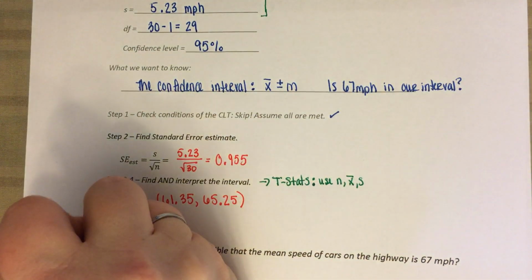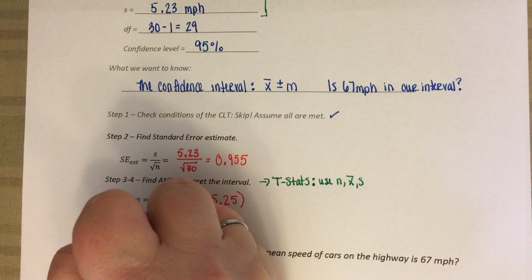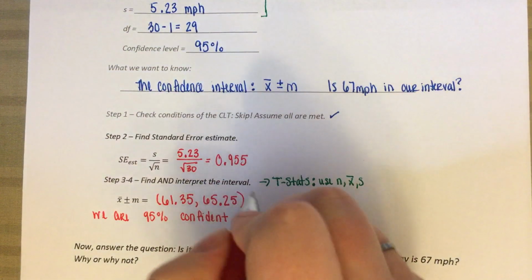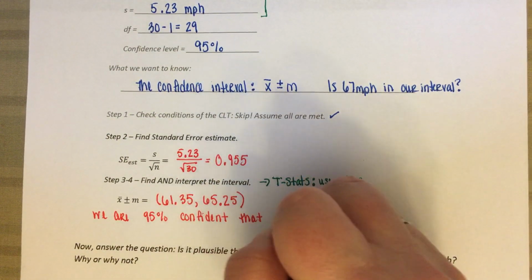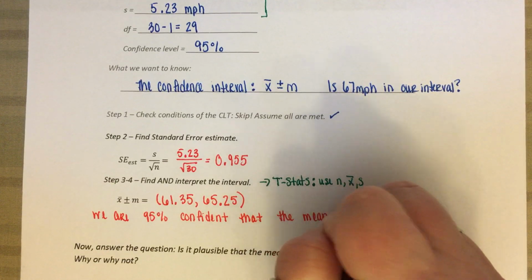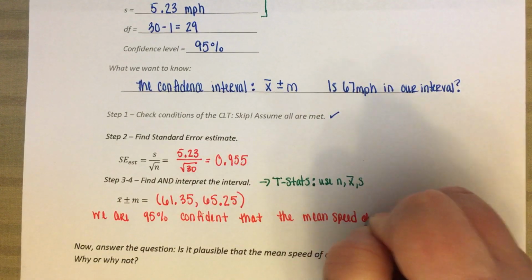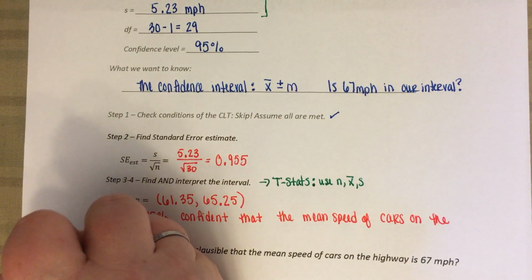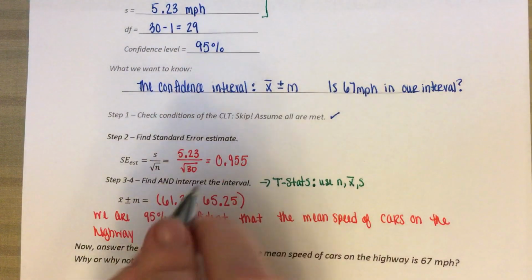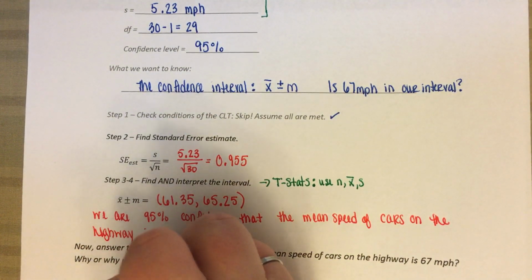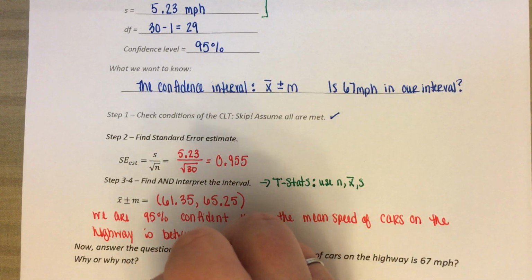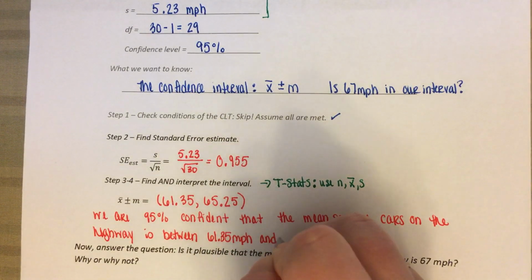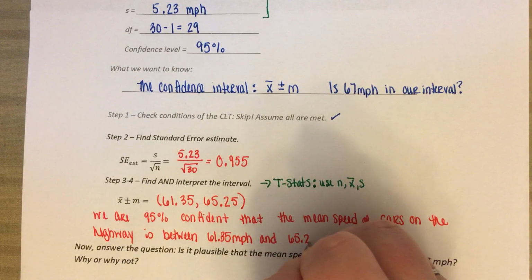All right, so our interpretation: we are 95% confident that the mean speed of cars on the highway is between 61.35 miles per hour and 65.25 miles per hour.